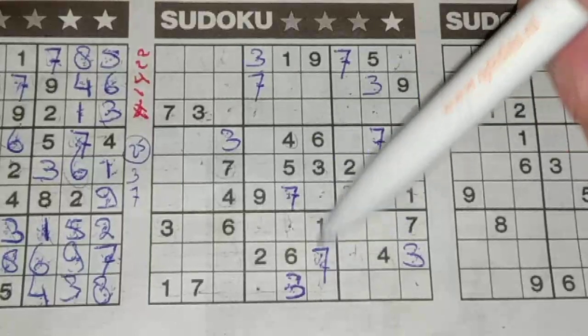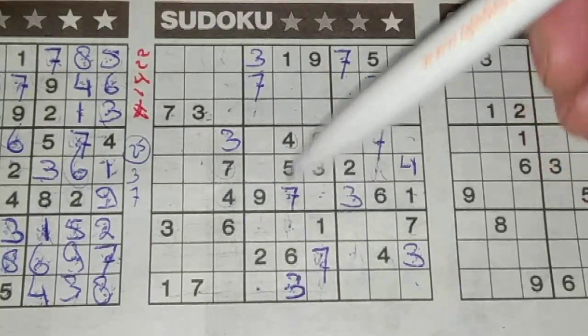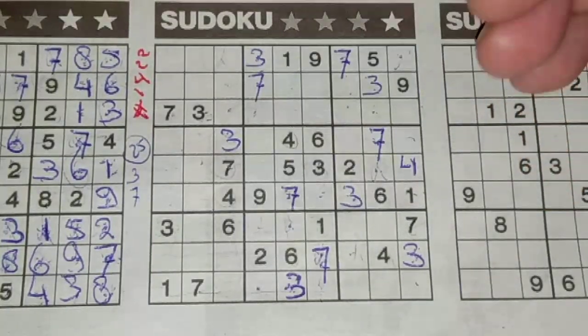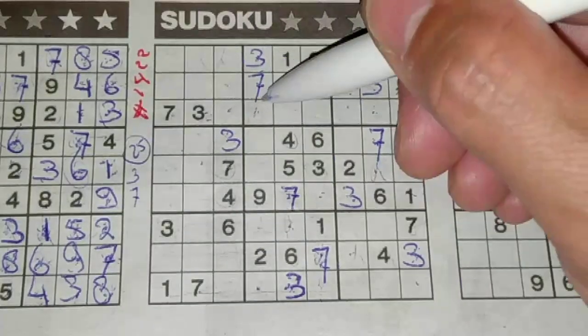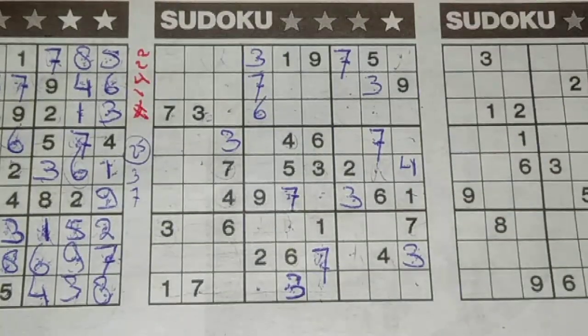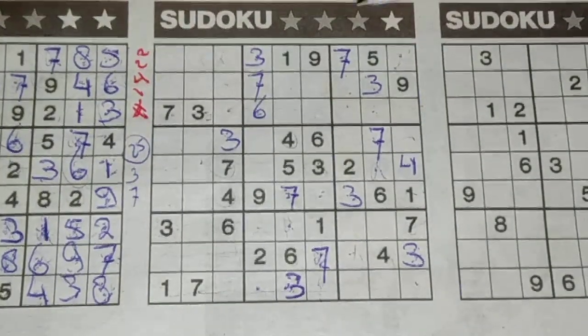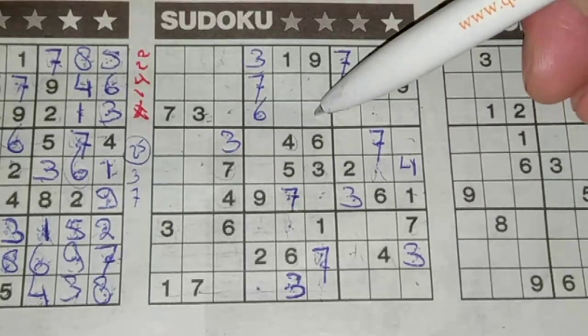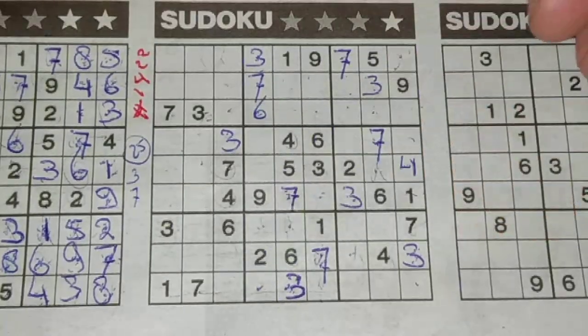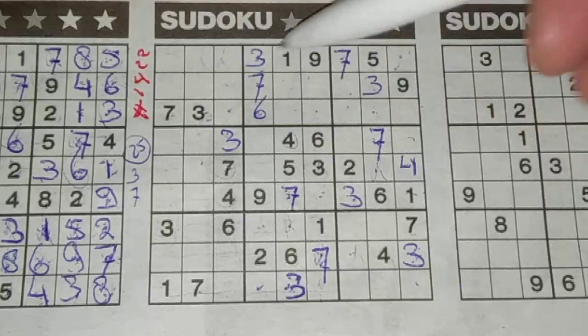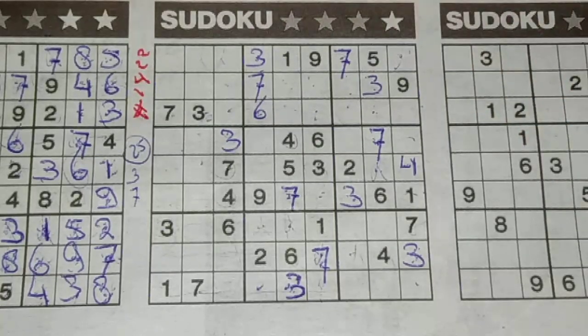We have a 6 in this column. A 6 in the middle column, so the column next. The only place for the 6 should be there. And then, yes, in this big square, 4 missing numbers now.